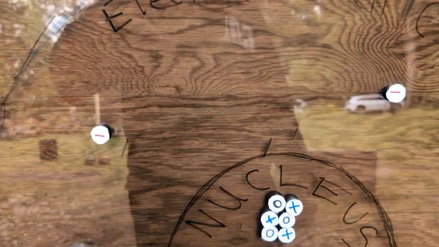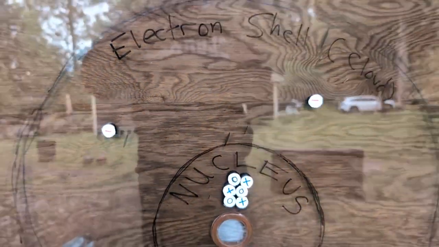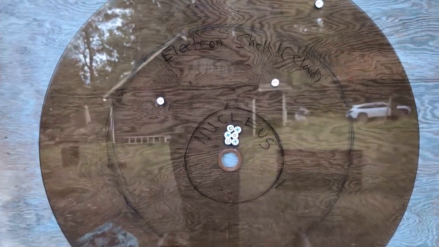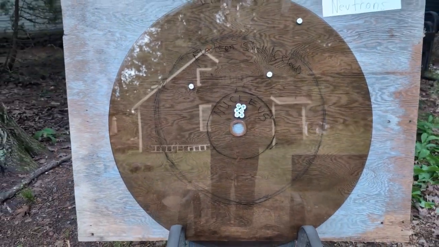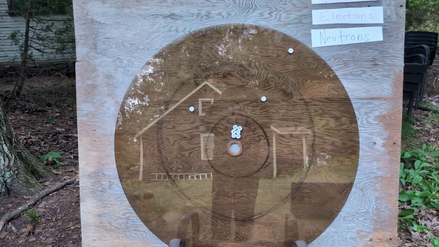Why is that, Dave? Well, because the first shell fills up with 2. Why? I don't know. I wish someone did. They could tell me. That's another discovery for another day. But as it stands right now, that's my structure of the atom.